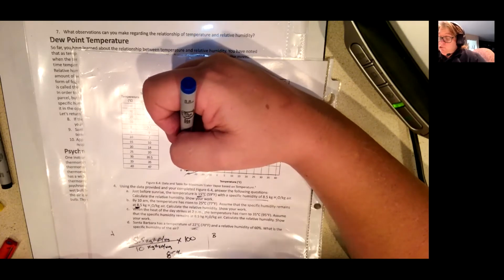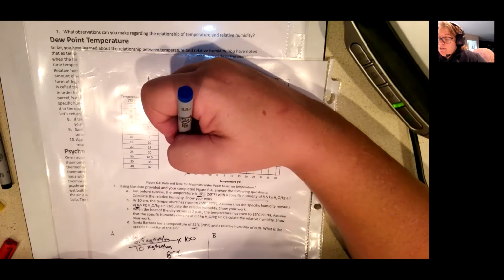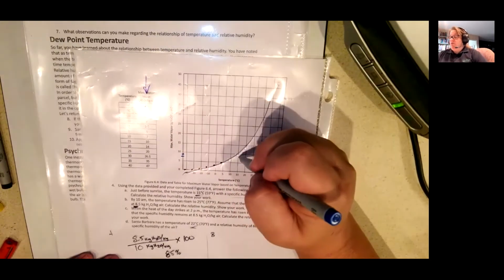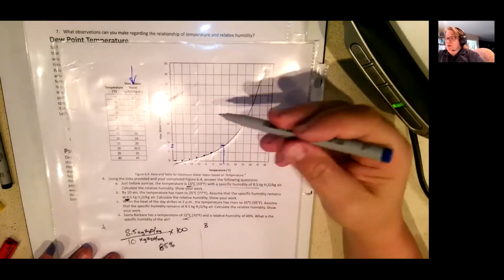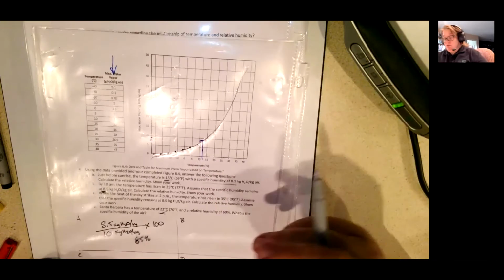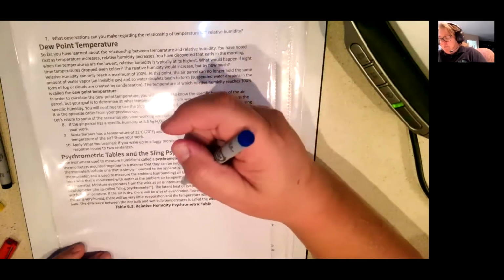3 point something. There's like 3 in there divided by 1.5 and then 6. So yeah, right about in here, I'd say. And then you'll come across here to wherever it is on your chart and then down. So it depends on how well you drew your chart. Remember, I just kind of scribbled that in because I don't want to give away all the answers.